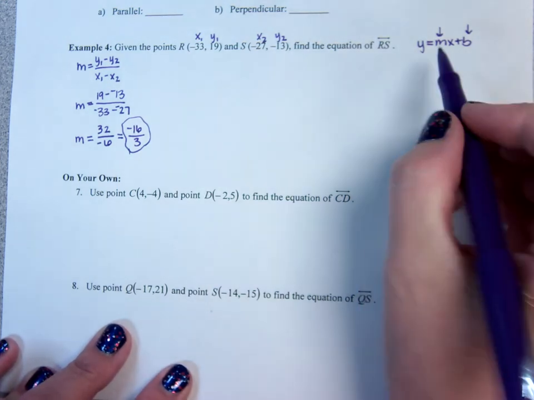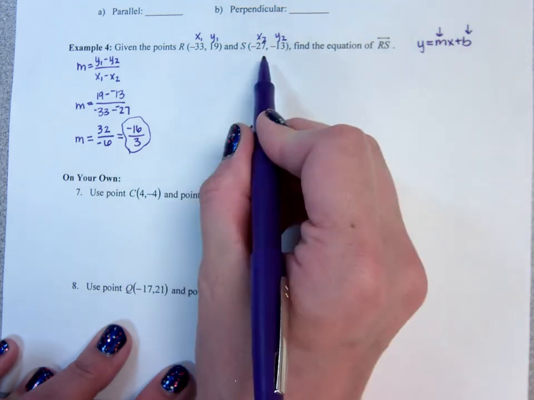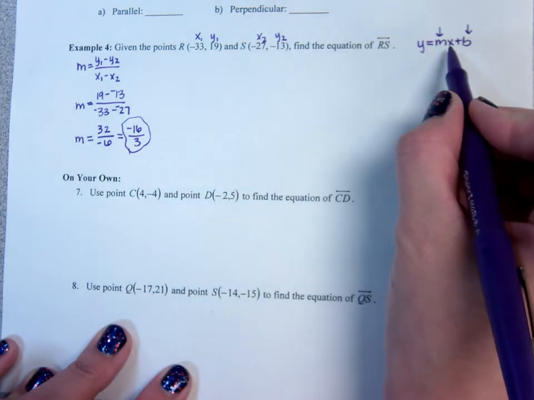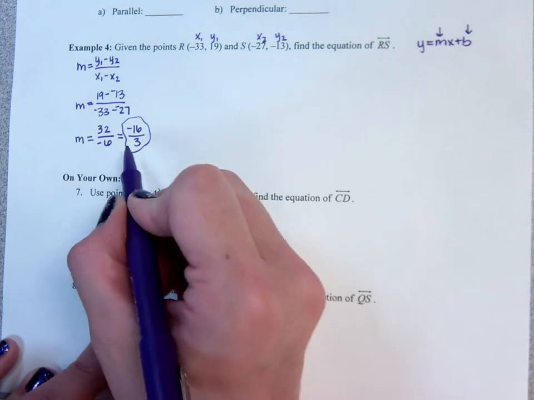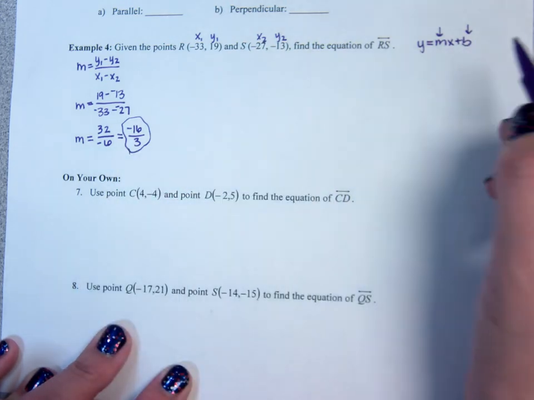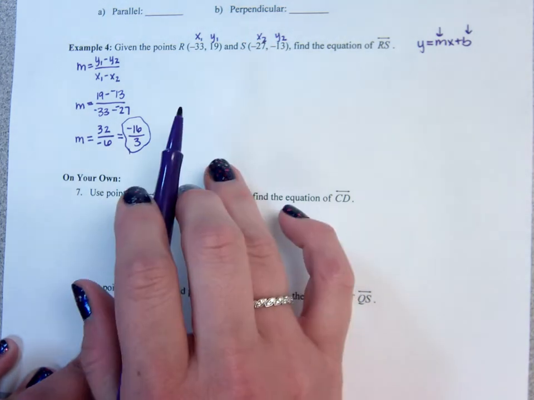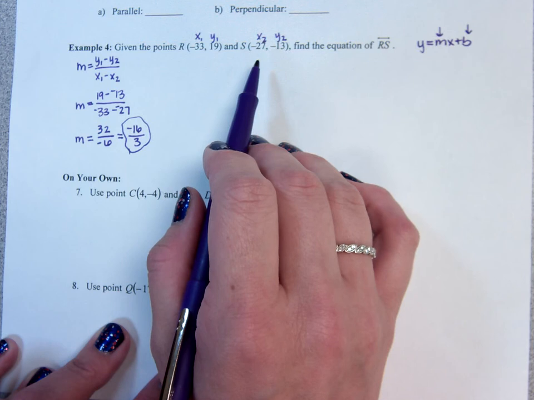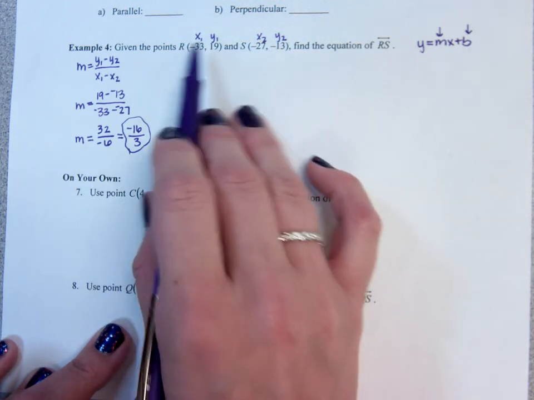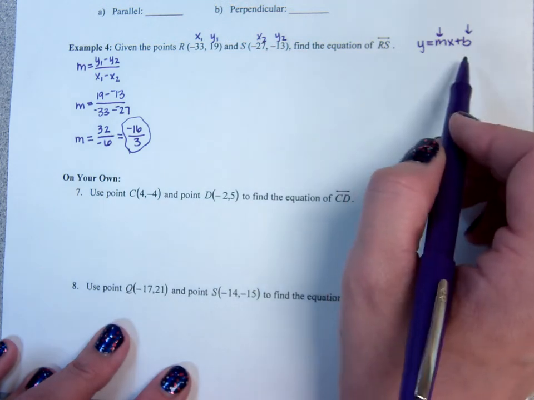Now we're going to focus on this form right here. We're going to start plugging in. We've got 2 points here that we could plug in for y and x. So we're going to do that. And we also know what m is. So if we take m and we plug it in, that just leaves b as the one lone variable that we need to find, which we know how to do. So you can choose either one of these points. In doing this, I'm going to choose the first set of points right here, this negative 33 and 19, and just plug them into this y equals mx plus b.